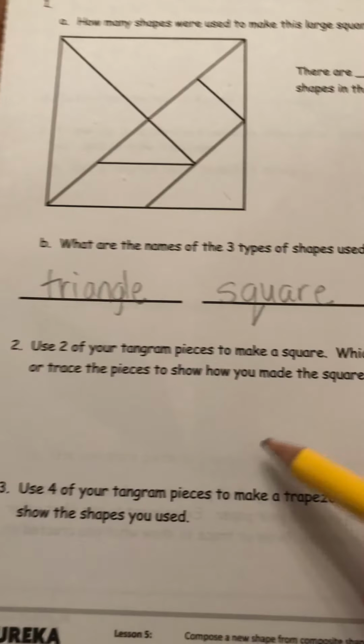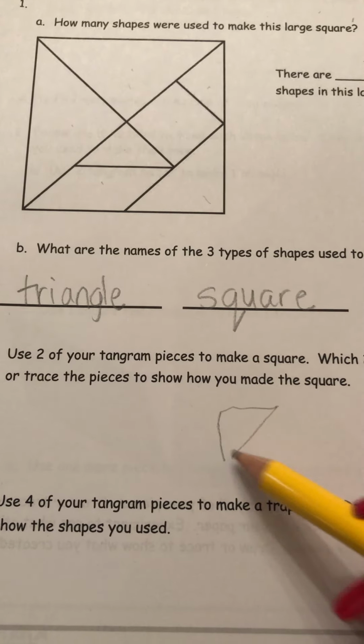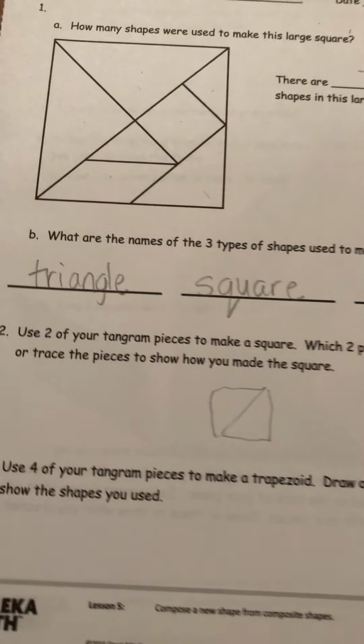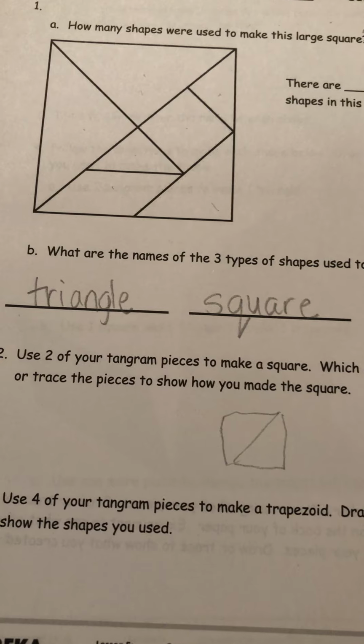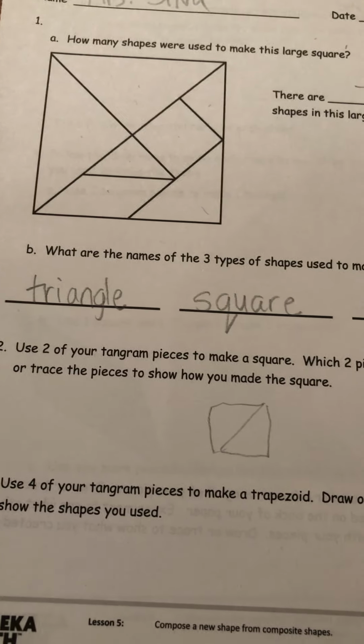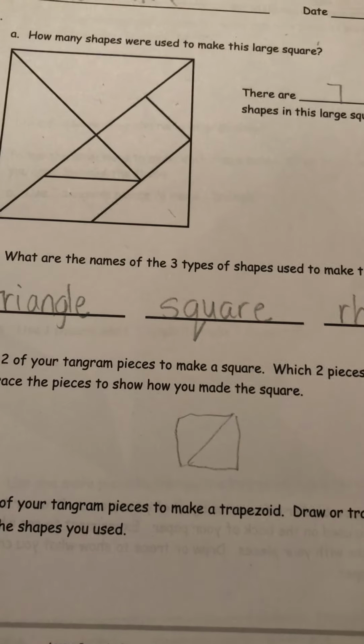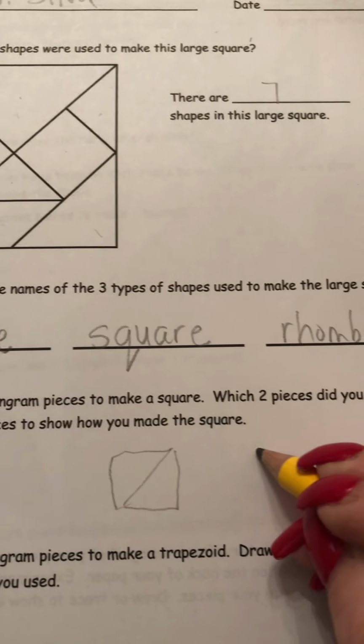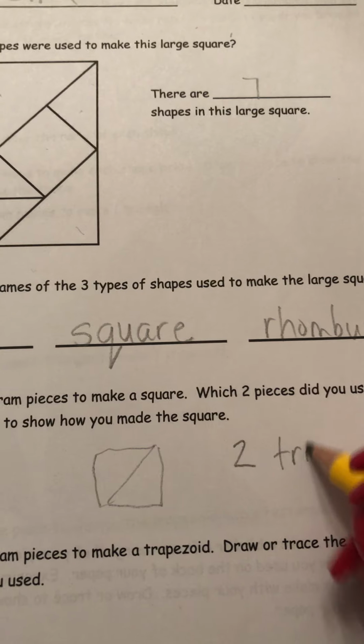I'm going to just kind of sketch it out real fast. You don't have to do that part, especially because that sketch doesn't look very good. Which 2 pieces did you use? Draw or trace the pieces. They don't give you very much room, so if you just want to do a little drawing, you can. I'm going to say 2 triangles.